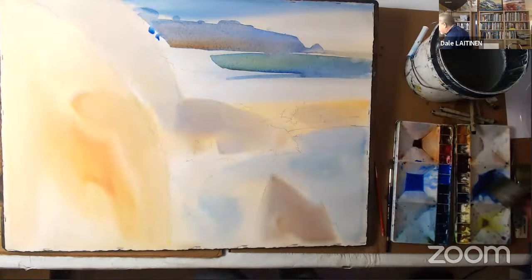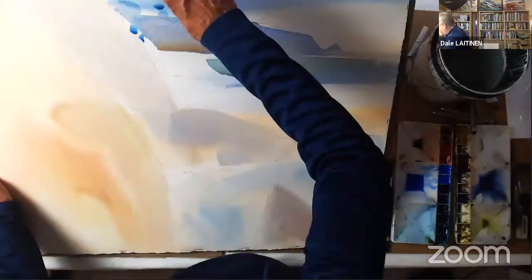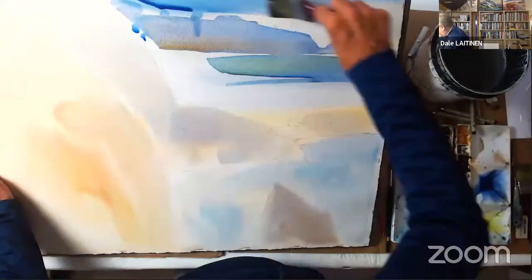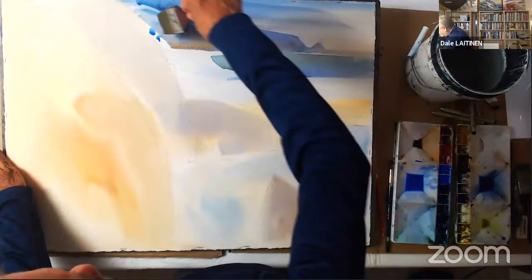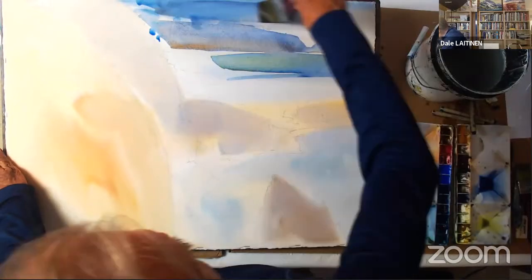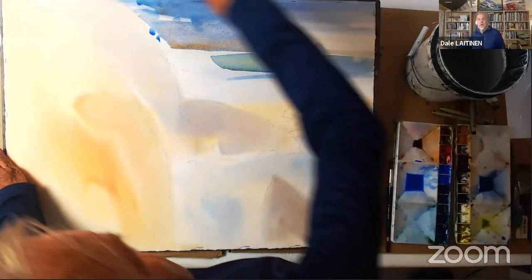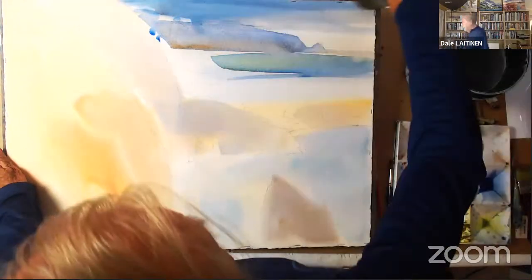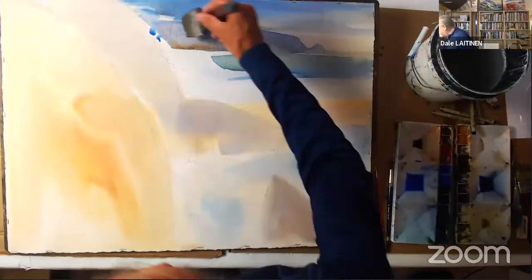And what I'm going to do is just wash it across the top like this and let it kind of drift into the headland here, and just let it soften the whole thing up a little bit like this. And that way, that puts it into the fog a little bit. And it also sets it back into the distance.